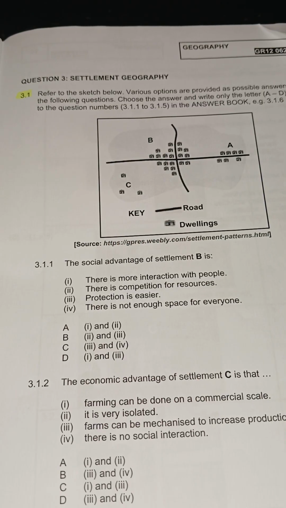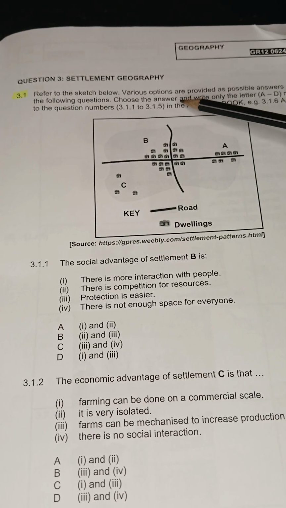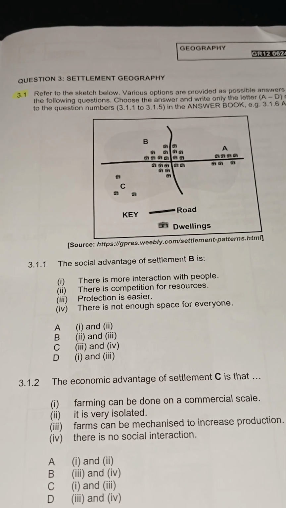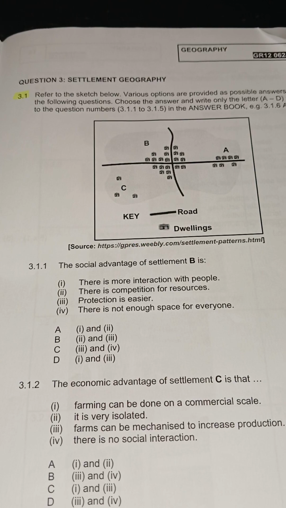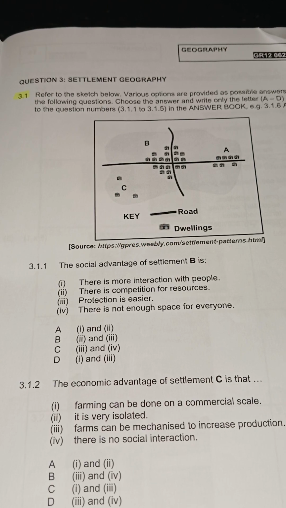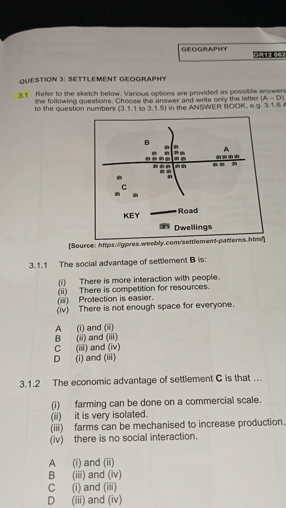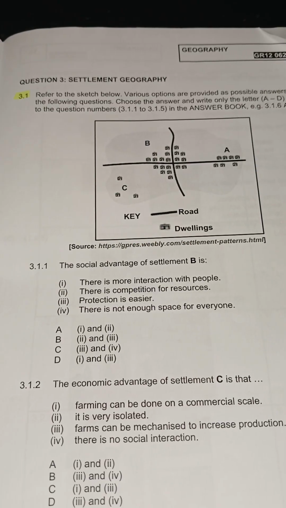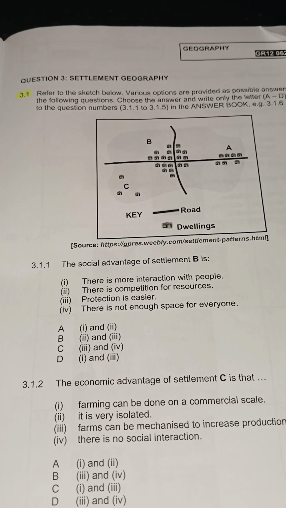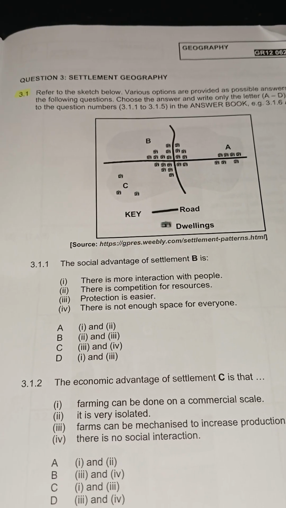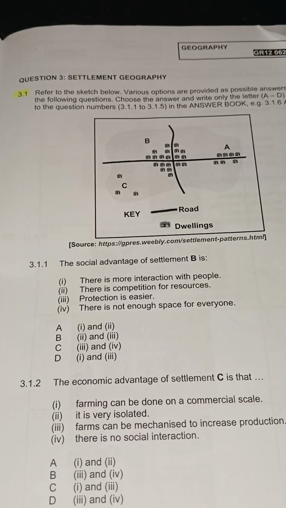Okay, let's start. I'm doing settlement geography. I'm trying to cover as many questions as possible from different question papers so that you can spot some of the questions that you might find in your Geography Paper 2. Refer to the sketch below. Various options are provided as possible answers to the following questions. Choose the answer and write only the letter A to D next to the question numbers.